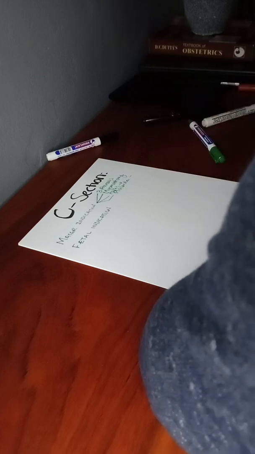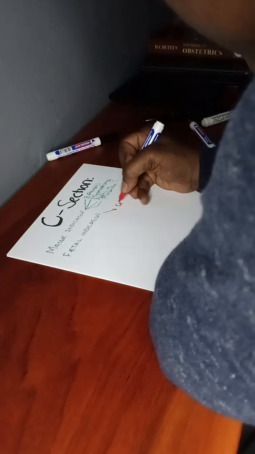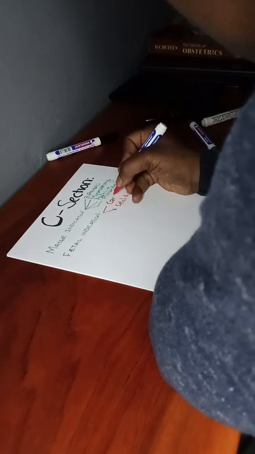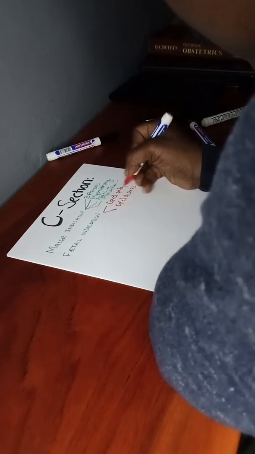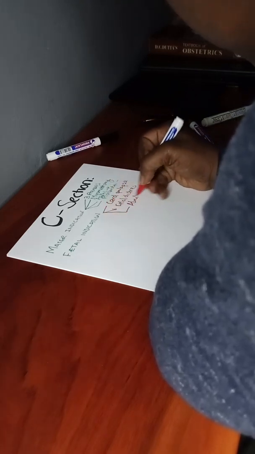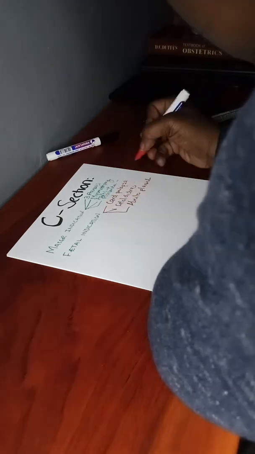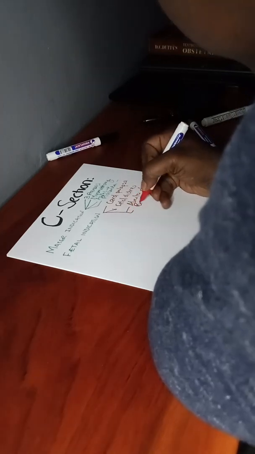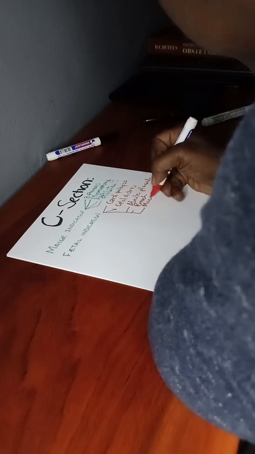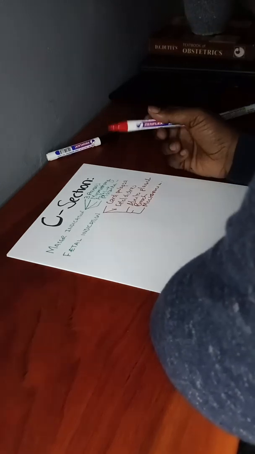On the fetal side, we have things like fetal distress. We have things like cord prolapse. We have things like abruptio placenta. We have things like breech. We have things like macrosomia. So these are some of the indications for cesarean sections.